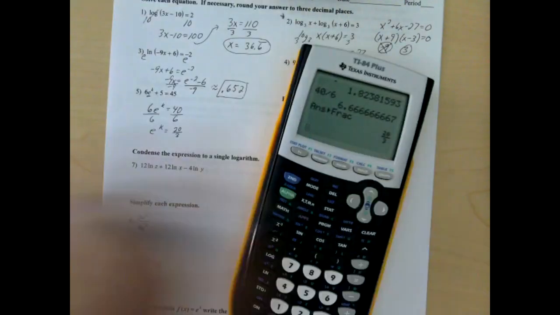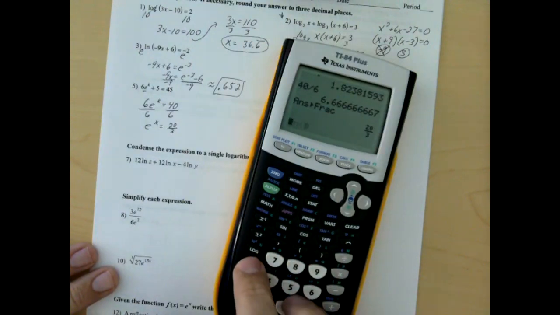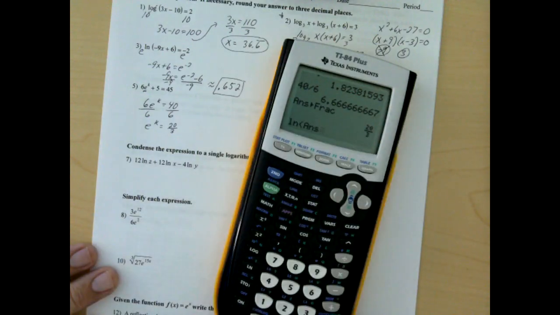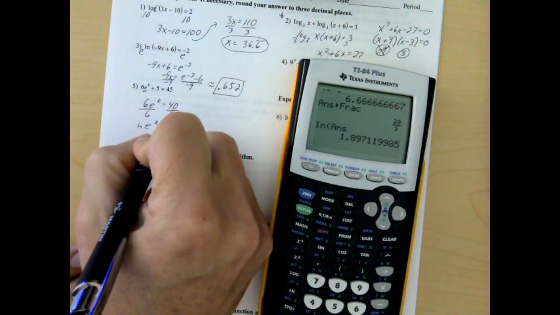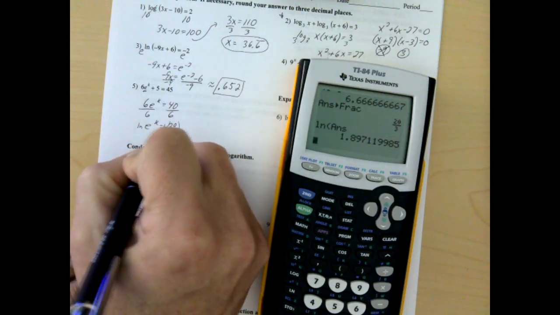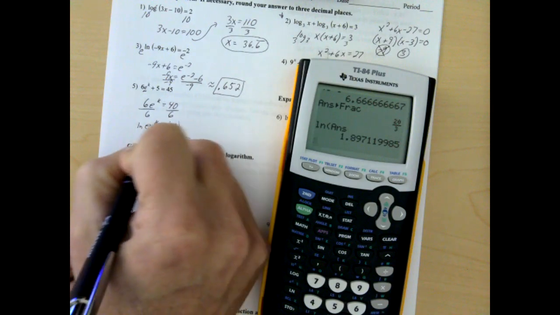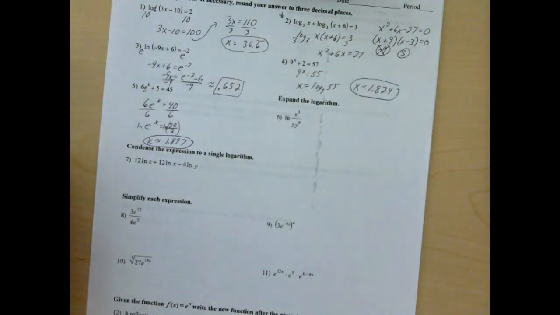And then to undo a base E is simply the ln. So I just need to hit the ln of that previous answer. So if you kept it as a decimal, that's fine. Paste that all in, and then you're going to get an answer. So I'll show in my notes that it's the ln of 20 over 3, and your answer is about 1.89, and this time it'll stay a 7. Okay? Easy. Need that to be easy.